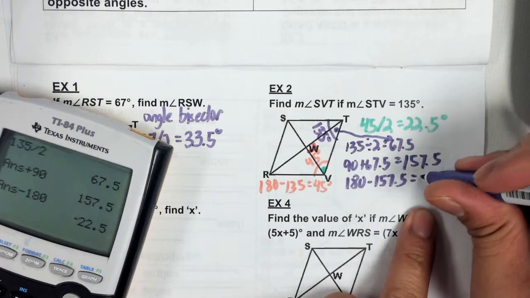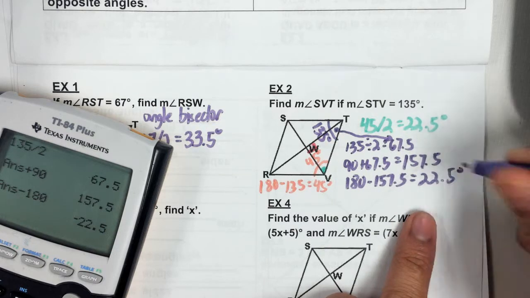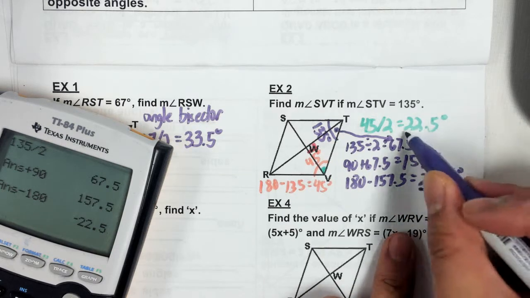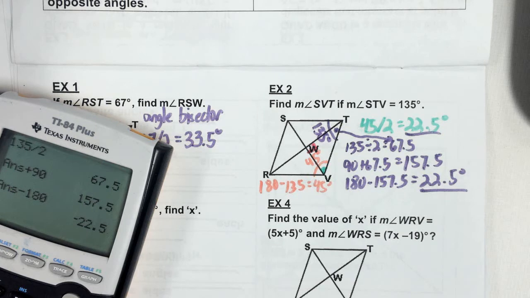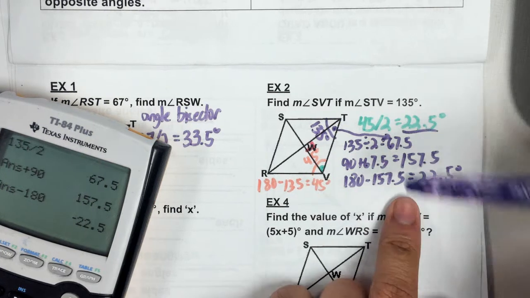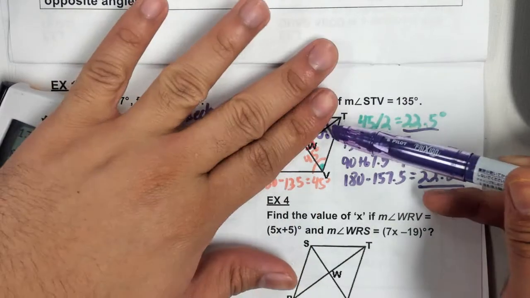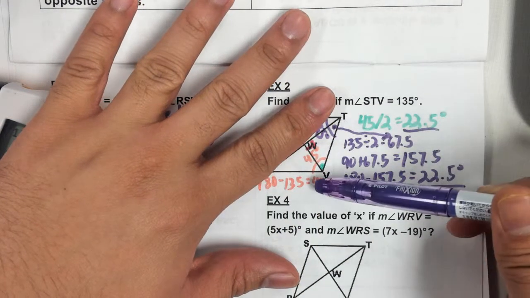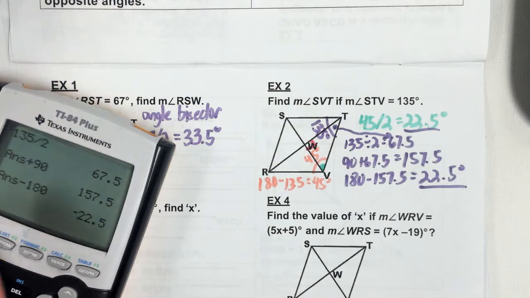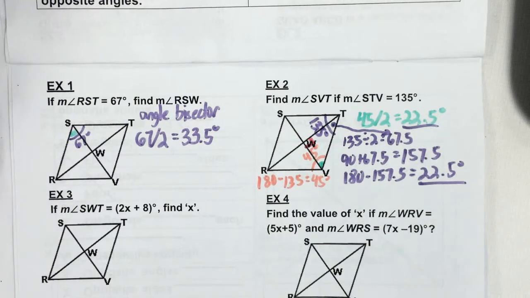Gets me 22.5. This answer is the same as that answer. So 2 different ways to do this. The second way may look longer, but for some it's going to make more sense because we can just focus on the property of a triangle. So use whichever way works best.